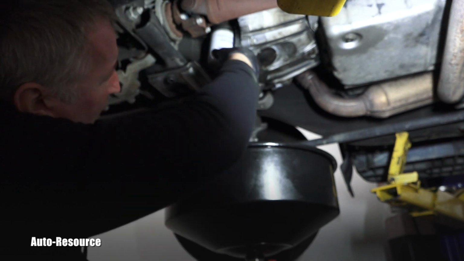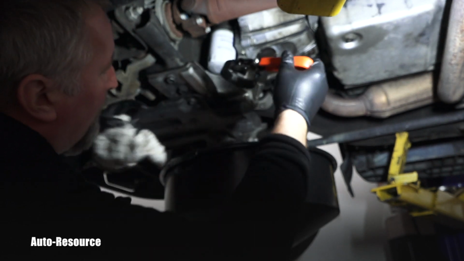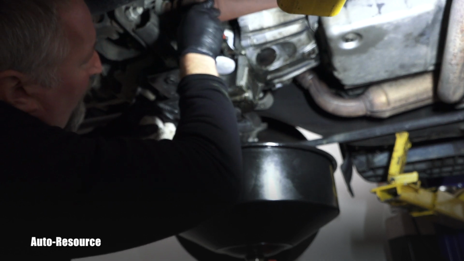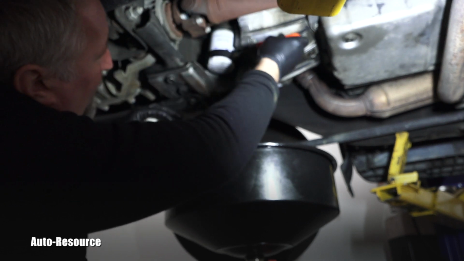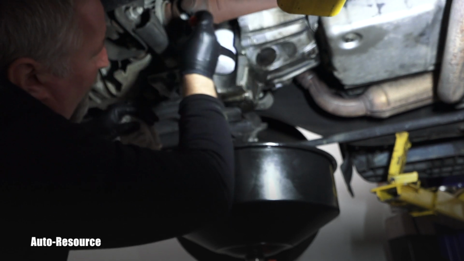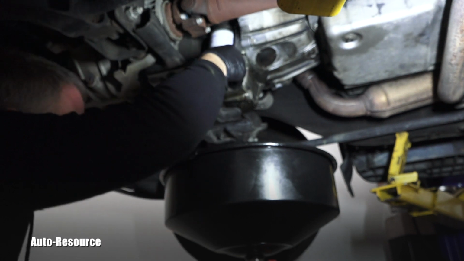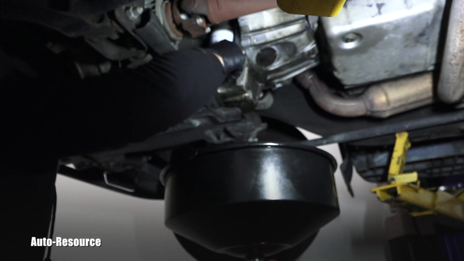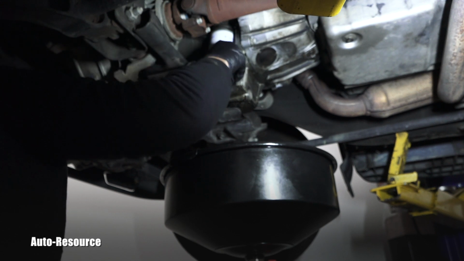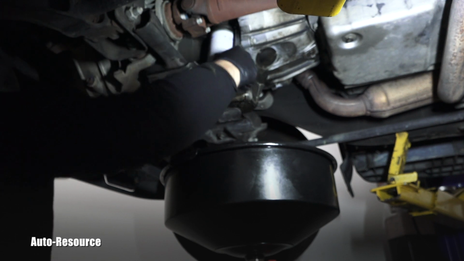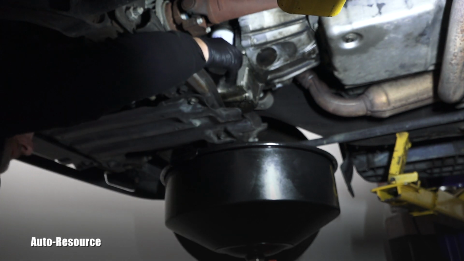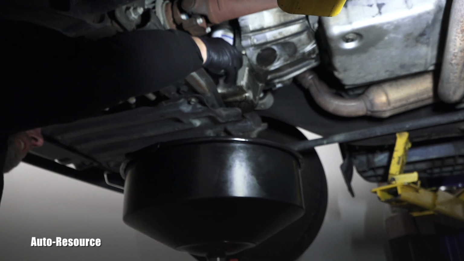There's not much space, it's kind of hard to grab it, so I will help myself with a universal oil filter wrench that should help me to start it, and then it will be easy to continue doing it with the hand. And as you can see, it wasn't really overtight, I don't think so. It's just the space around it is limited and it was hard to grab it. I will say that the previous mechanic did a good job and it was not overtightened.